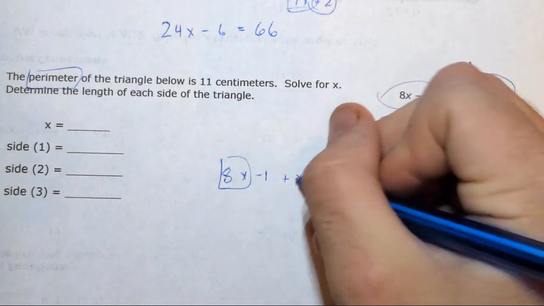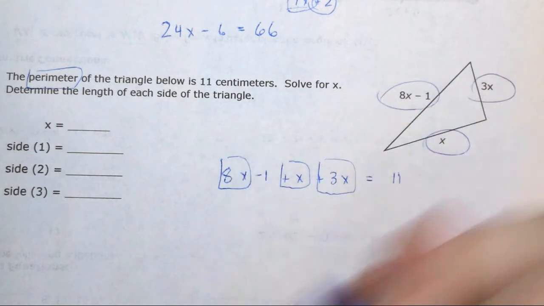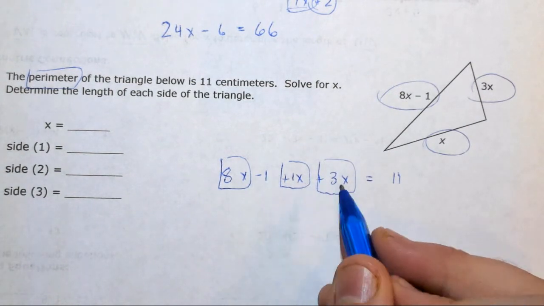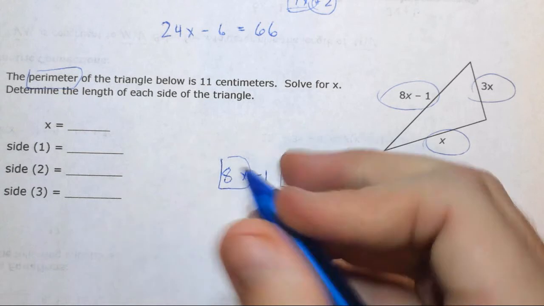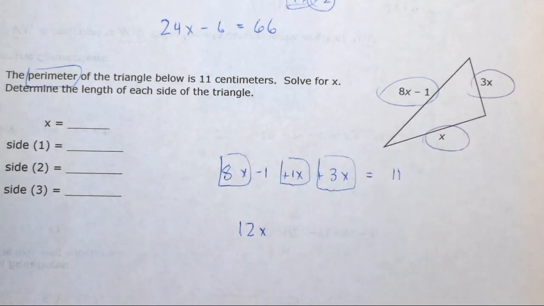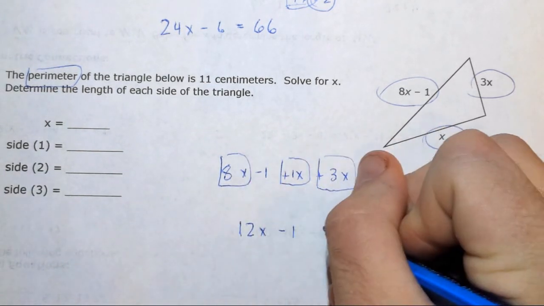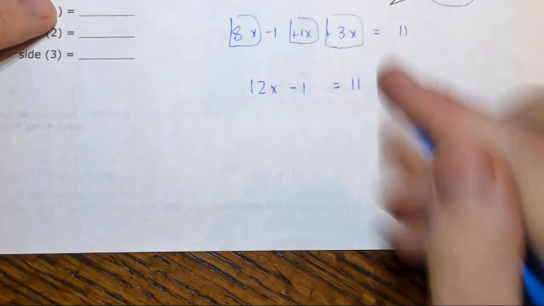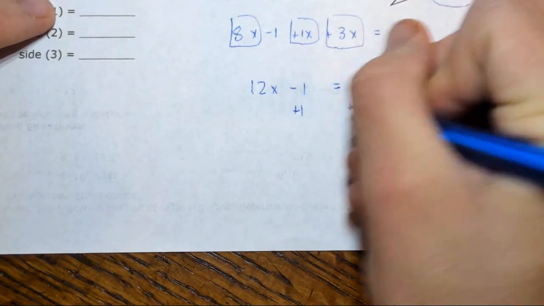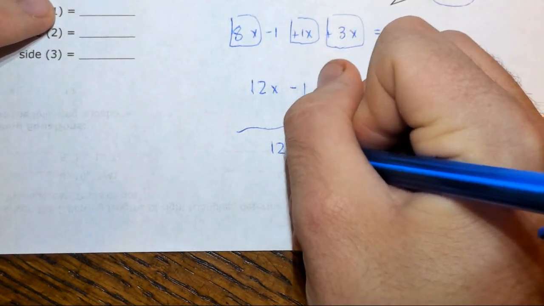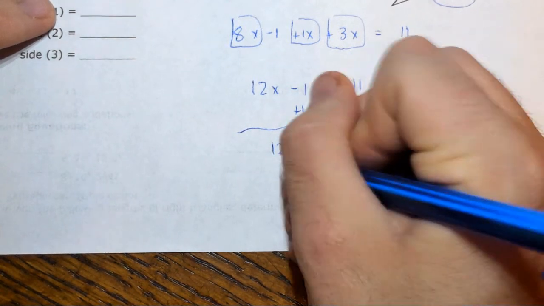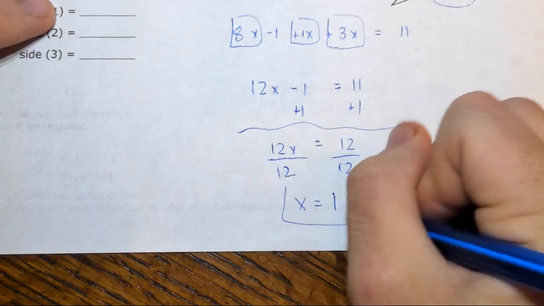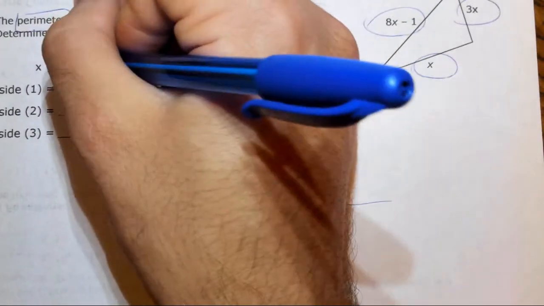Now I have an 8x, an x, and a 3x. Remember, there's a little 1 right here with this x. 8x plus 1 plus 3, I get 12x. And then I have a -1 equal to 11. I'll go ahead and solve this one for you, seeing as how it's the last one. I add 1. I add 1. I get 12x is equal to 12. Divide by 12. X is equal to 1. So my x is 1.